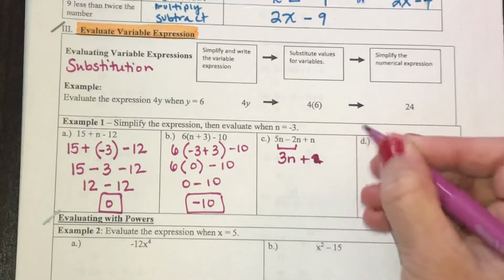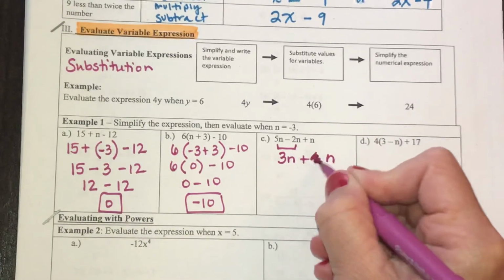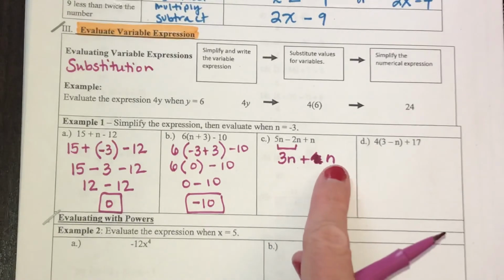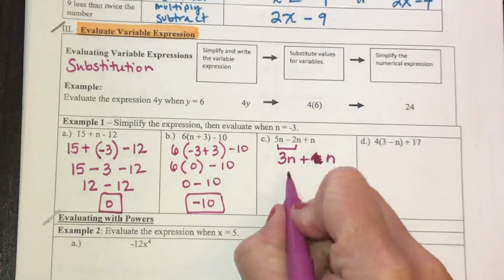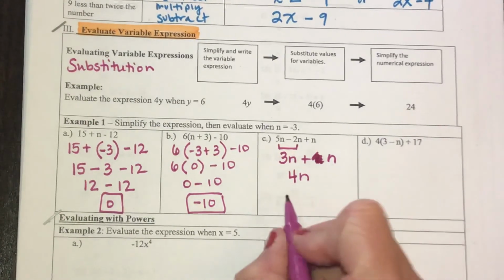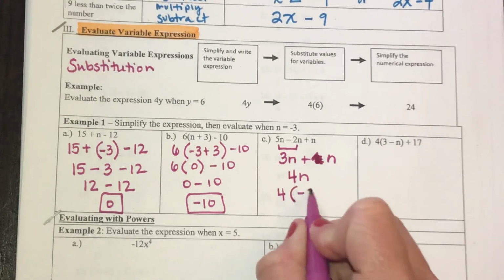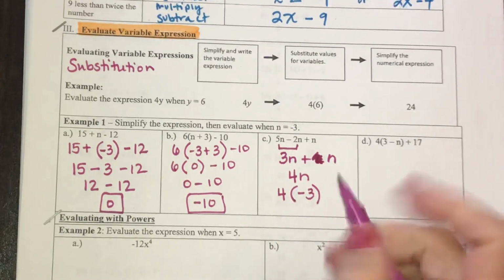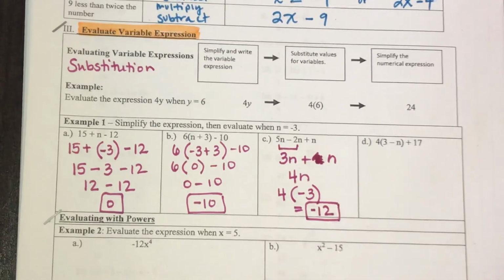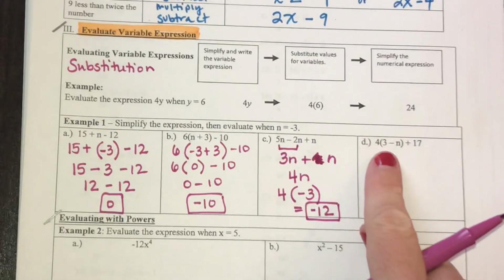I don't know why I wrote 2. It says the letter n, so let me fix that. If I have 3 n's and I add 1 more n, the total number of n's I have is 4 n's. Now 4 times n, or 4 times the number -3, 4 times -3 is going to give me a solution of -12. All right, last one for this section.